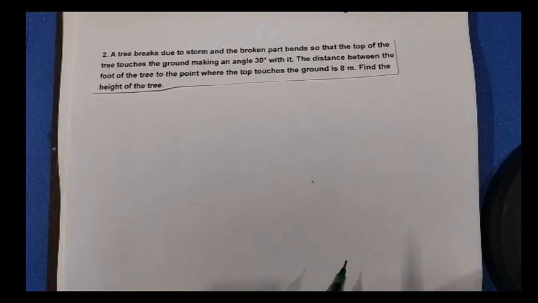Now question number 2. A tree breaks due to a storm and the broken part bends so that the top of the tree touches the ground, making an angle of 30 degrees with it. The distance between the foot of the tree and the point where the top touches the ground is 8 meter. Find the height of the tree. Here we have to find the actual height of the tree.